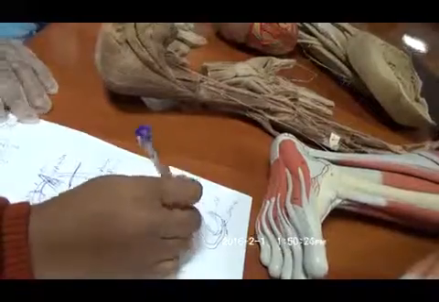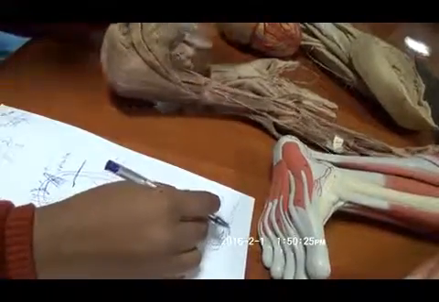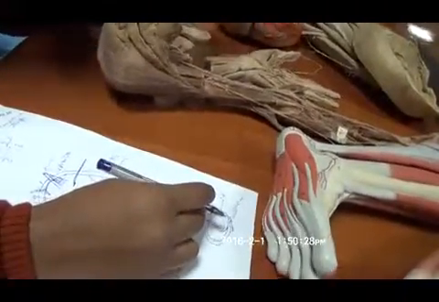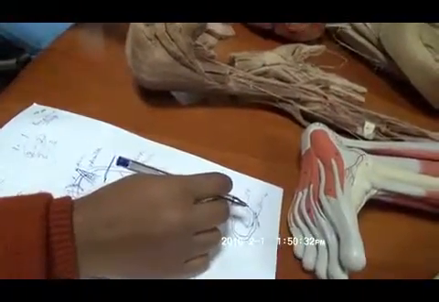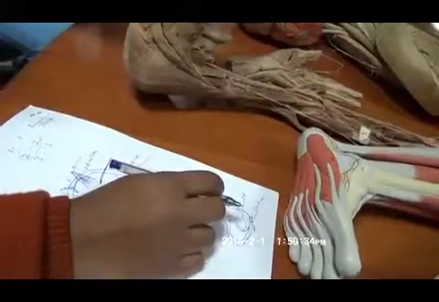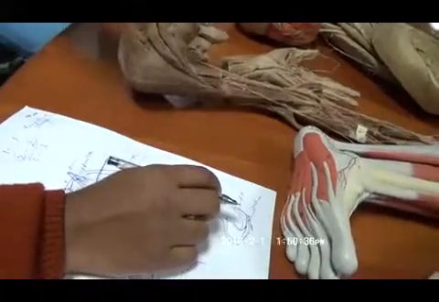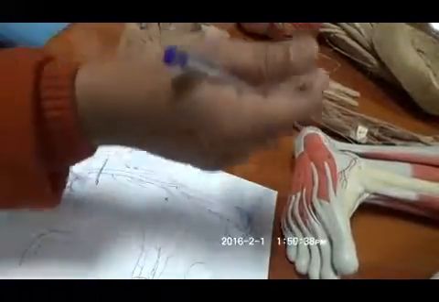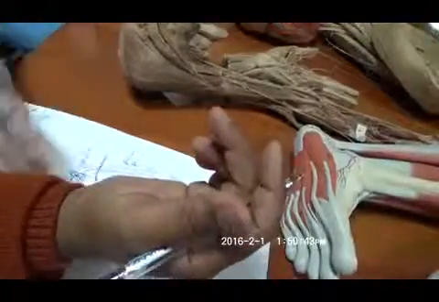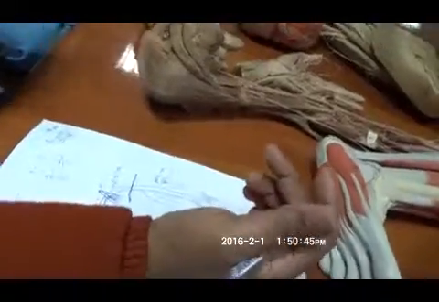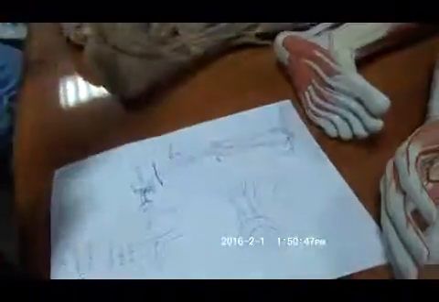Now we come to the veins. Anywhere in the body you know there are two groups of veins: the superficial veins and the deep veins. The deep veins run along with the arteries, that's why they are called venae comitantes. They are named after the artery they accompany: the vein along with the brachial artery is the brachial vein, along with the radial artery the radial vein, along with the ulnar artery the ulnar vein, axillary artery, axillary vein, subclavian artery, subclavian vein. They are all deep veins.